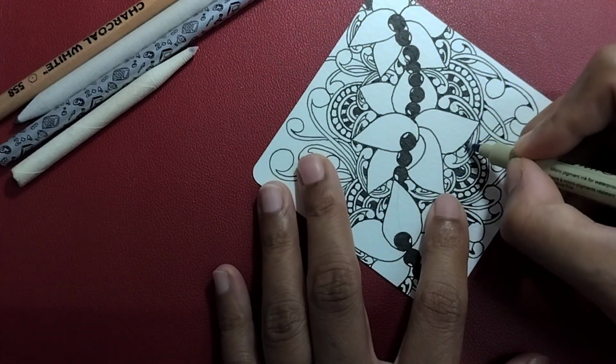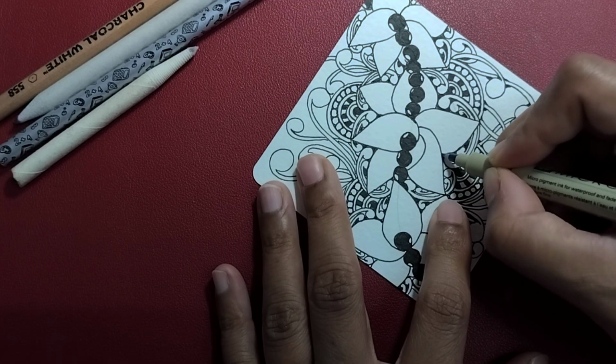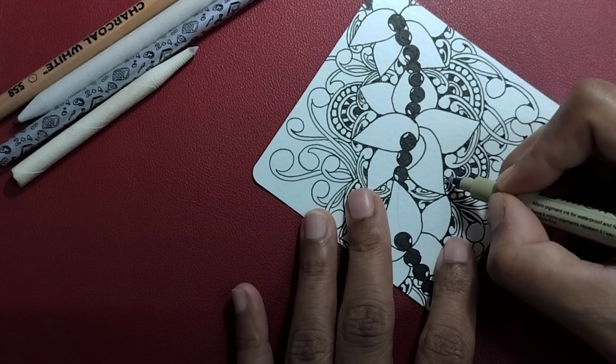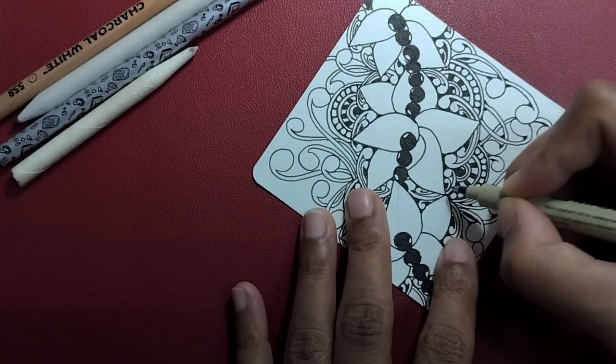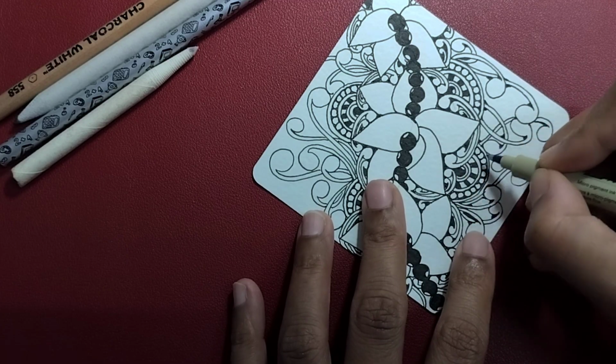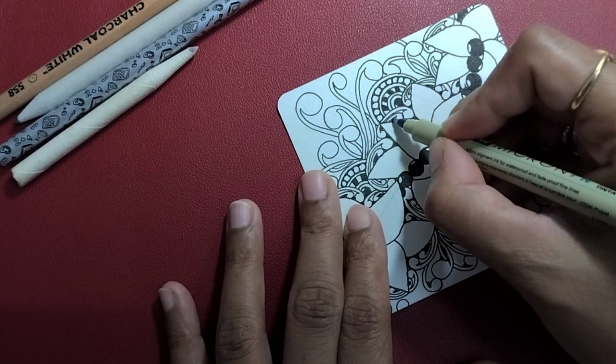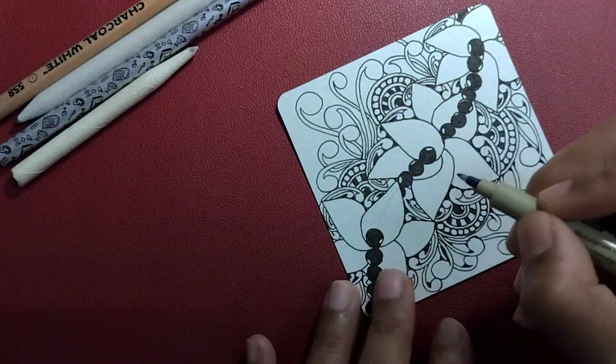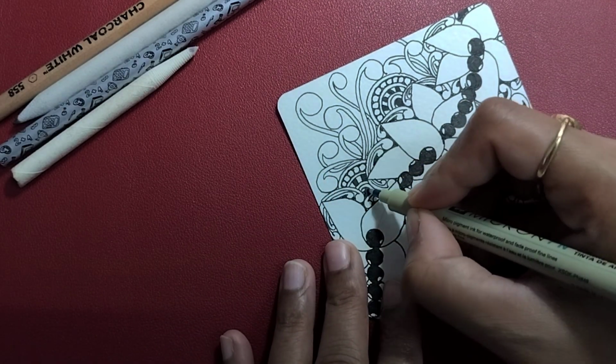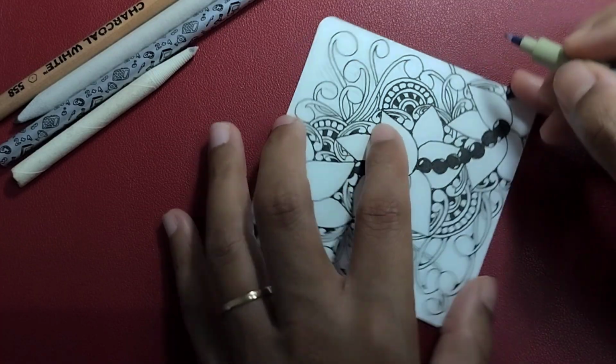Some more spaces left here. So take your time, patiently go to these small intersections and add that touch of ink. Yeah?